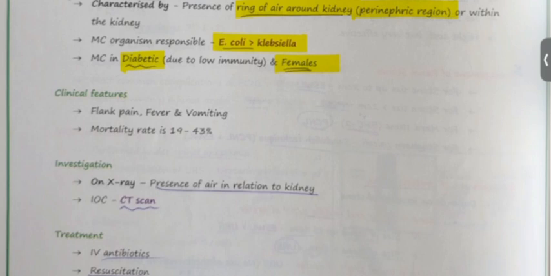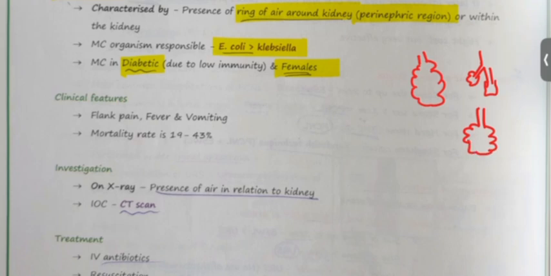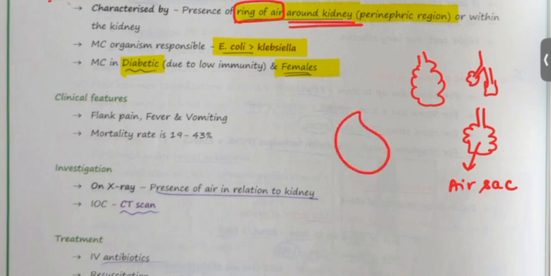What do we know about emphysema? Air is trapped within it, and basically it is related to the lungs. In emphysema there are dilated alveoli: initially this will be one alveolus, this will be another alveolus, but in emphysema all these alveoli rupture and ultimately lead to the formation of a big air sac, right? Similarly here it is called emphysematous pyelonephritis because there is a ring of air around the kidney. If this is a kidney, there is a formation of a ring of air around it, and hence the name emphysematous.